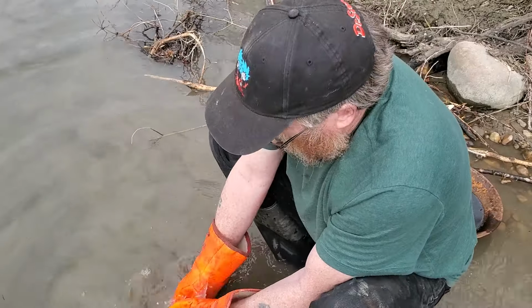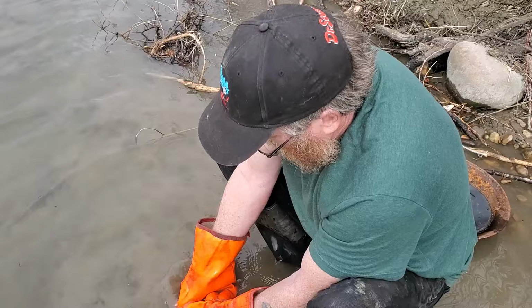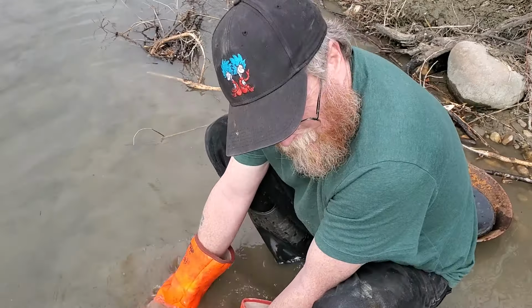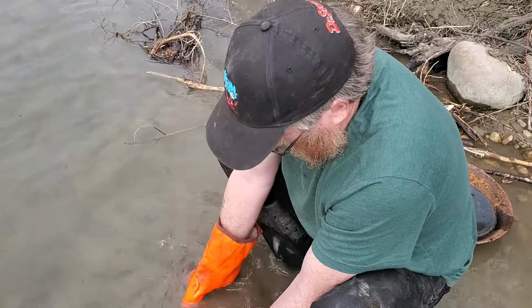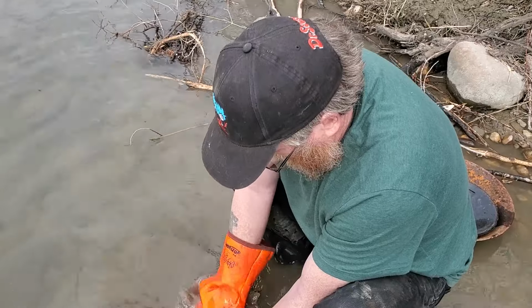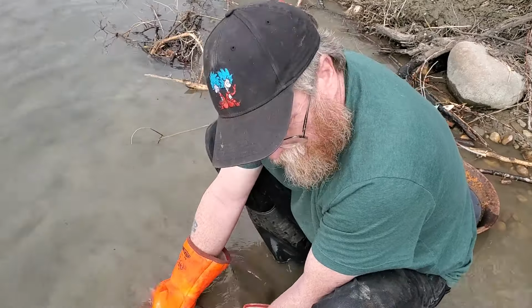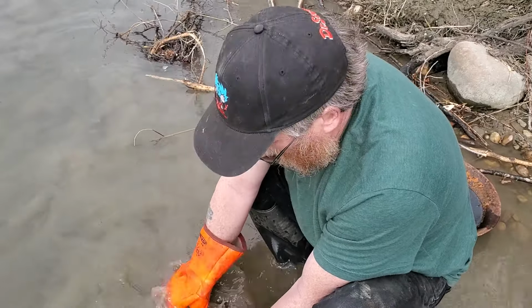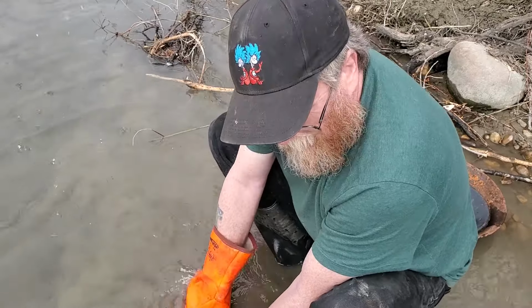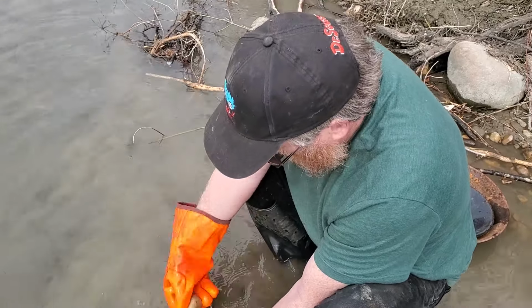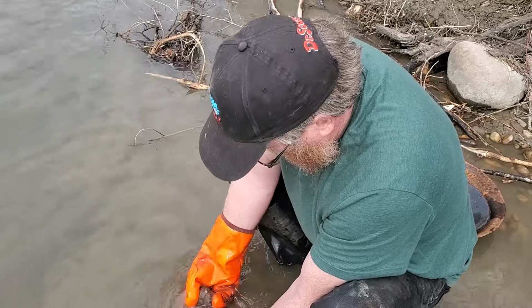But if nothing else, if you don't get any kind of gold, you get a nice day on the river, which is beautiful. And of course, Lana's over there panning away, and don't tell her I said this, but she's going to do better than I do today. She always does. Catches all the gold, catches all the fish. I don't know what to tell you.